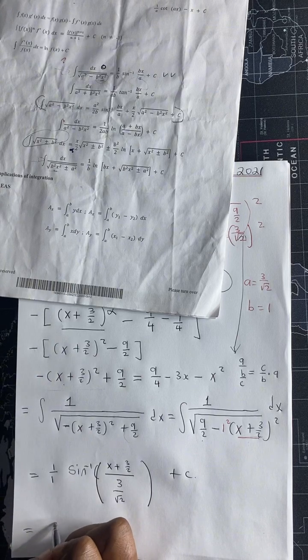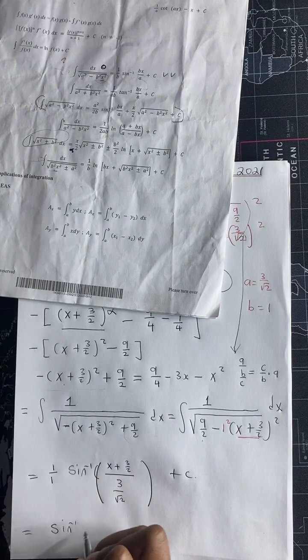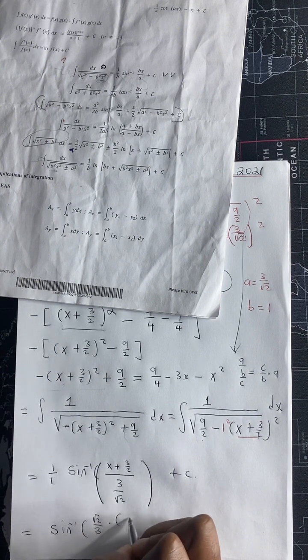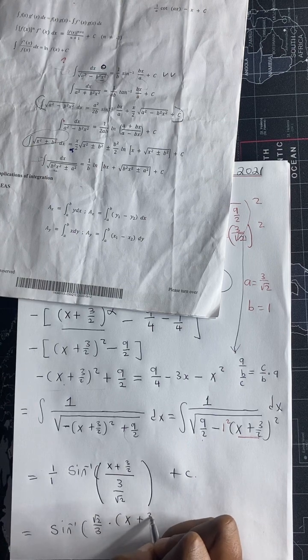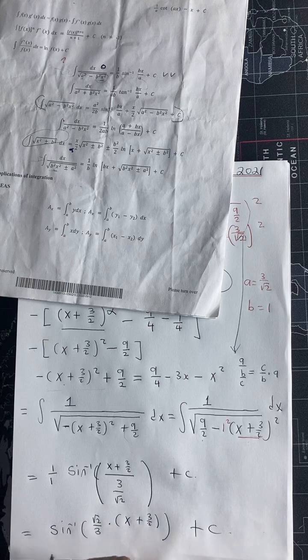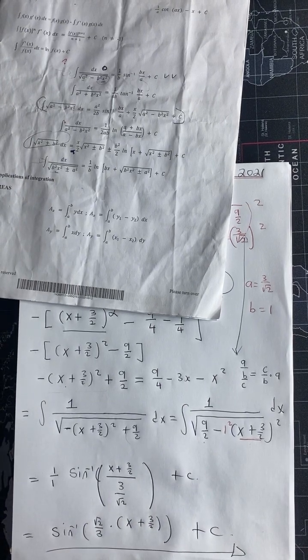So our answer will be the arc sine of the square root of 2 over 3 multiplied by x plus 3 over 2, plus c, and this will be our answer for question 2.4.